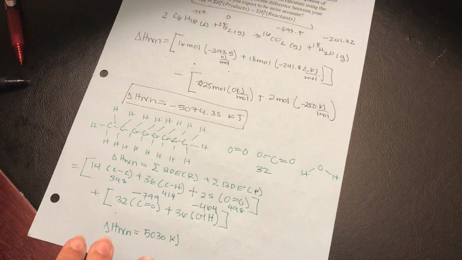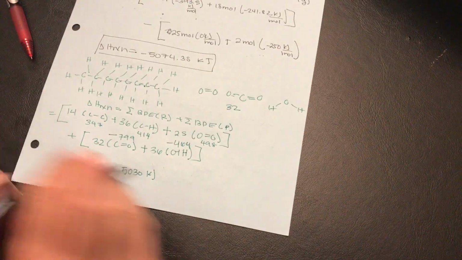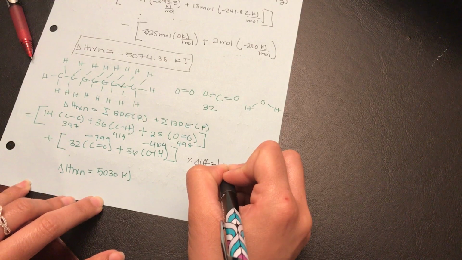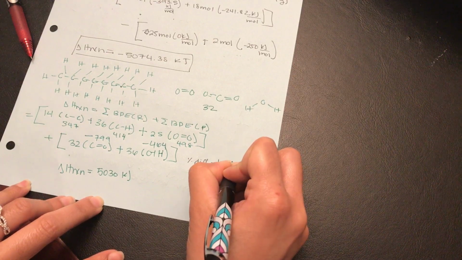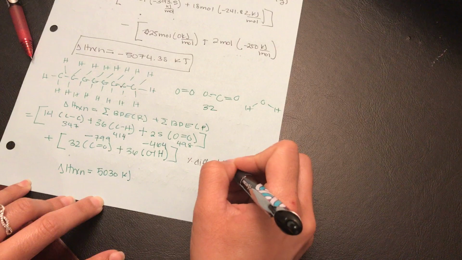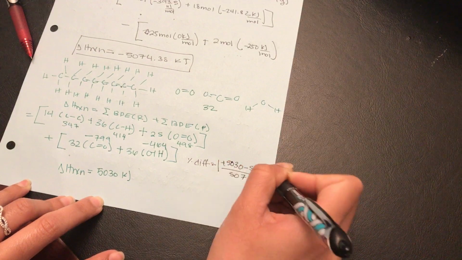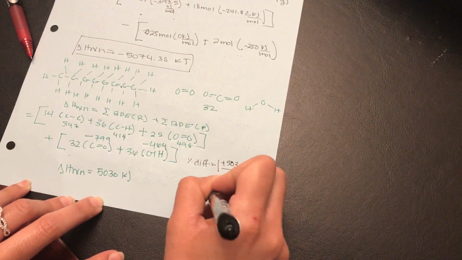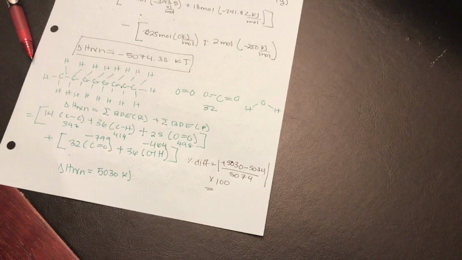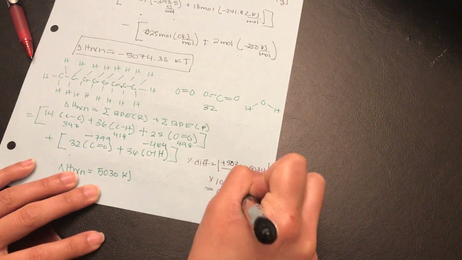So then it says, what is the percent difference between the results? So percent difference will be the absolute value of 30 minus negative 5074 over 5074 times 100, and that's equal to, so let's do that together in the calculator. 8.87%.